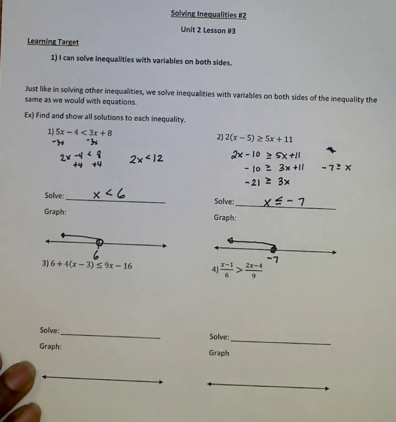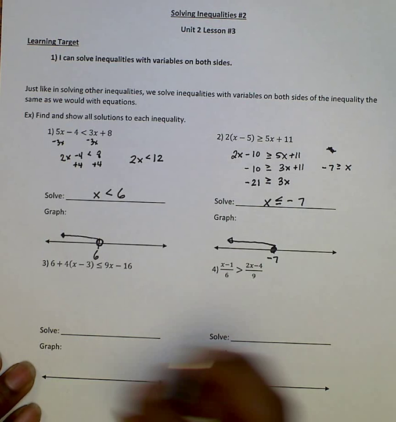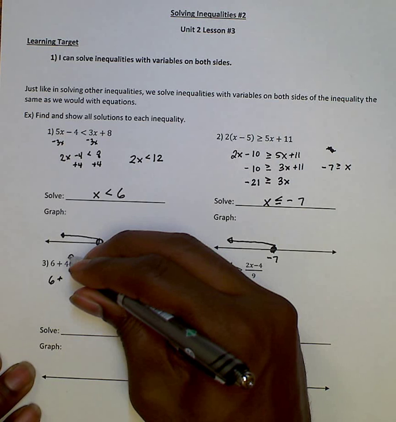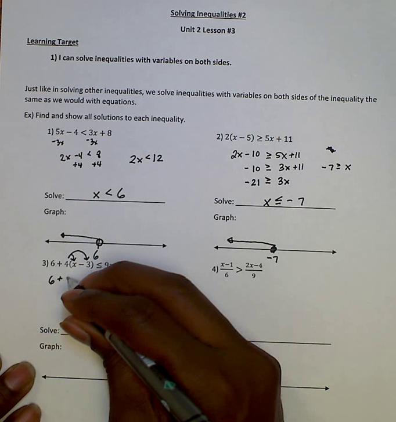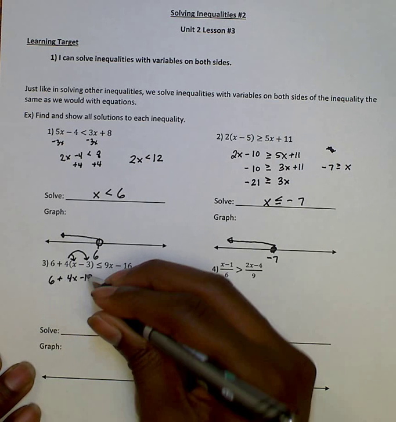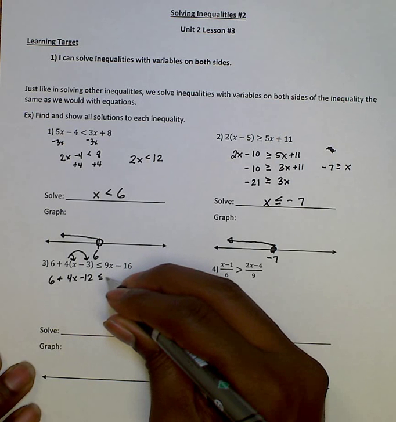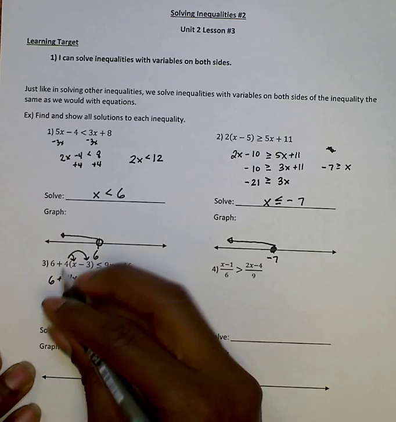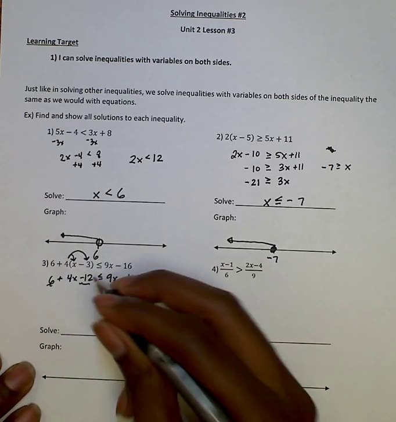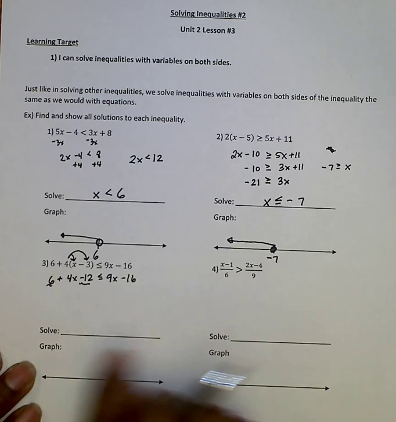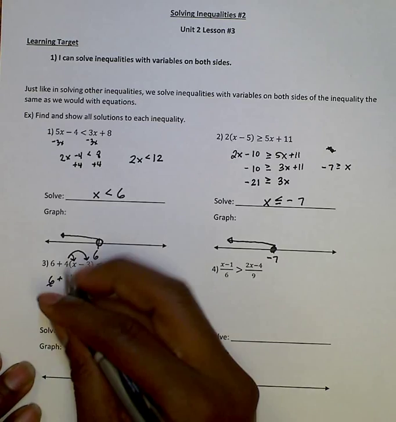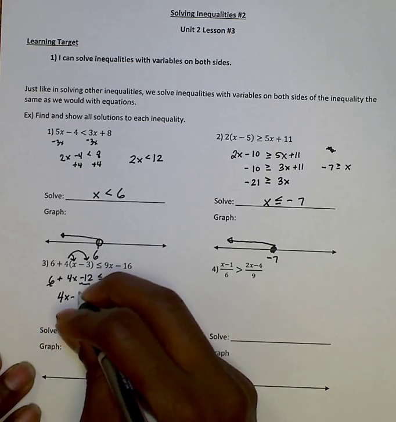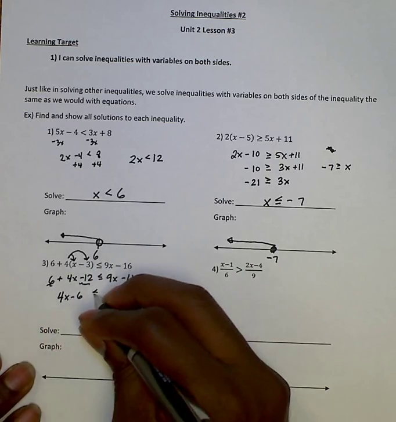Okay, number 3, 6 plus, I'm going to distribute on this side, 4x minus 12 is less than or equal to 9x minus 16. Okay, I'm going to combine my like terms. Remember that if it's on the same side, you do what the sign says. So we have 6 minus 12, which ends up being negative 6. 4x minus 6 is less than or equal to 9x minus 16.